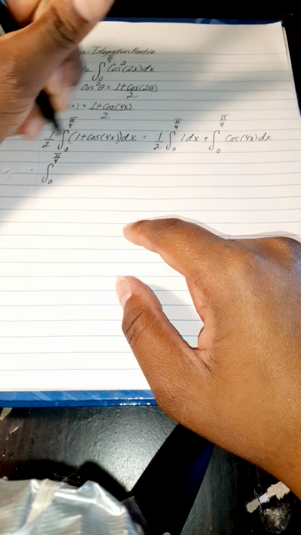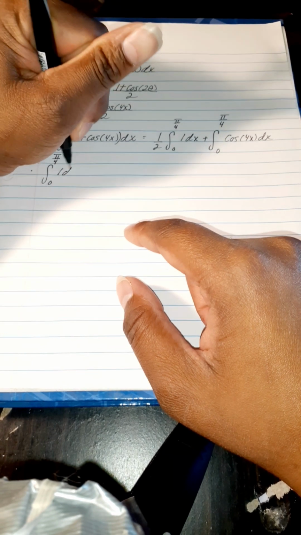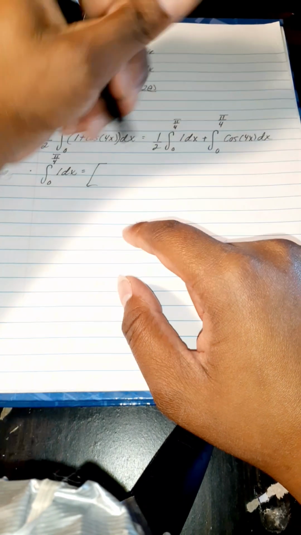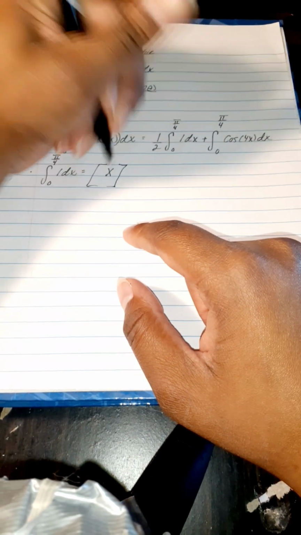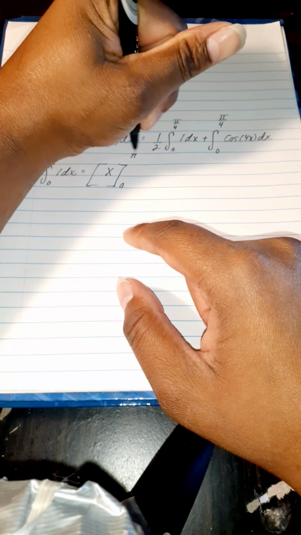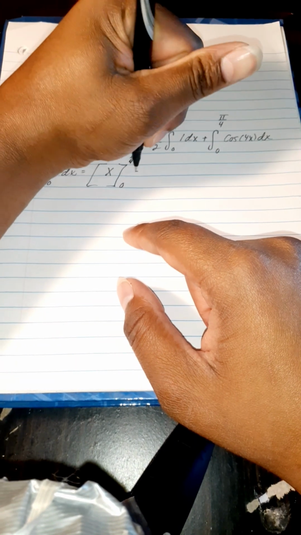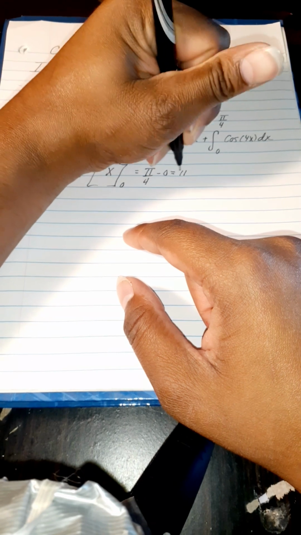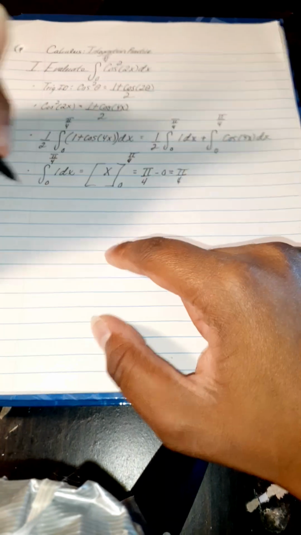And I'm going to break them down into small incremental steps like this, just so I can make sure everybody's following me. So we're integrating a constant here with respect to x, so that's just going to be x. And this would be from 0 to pi over 4. So obviously here we get pi over 4 minus 0, which we know is pi over 4.